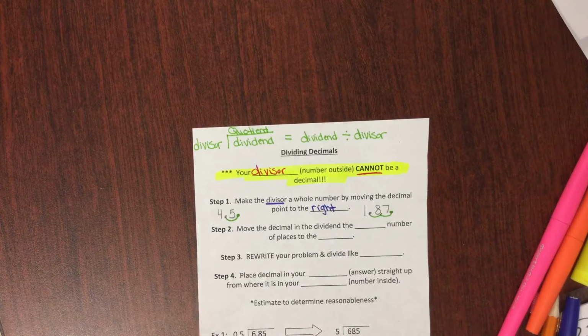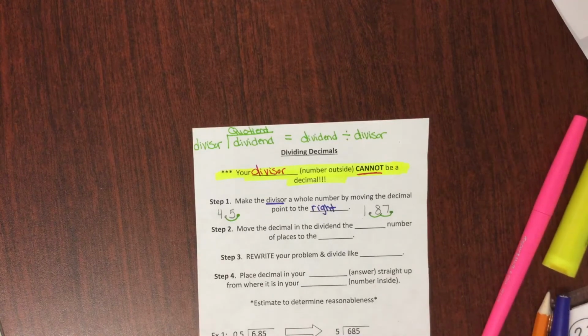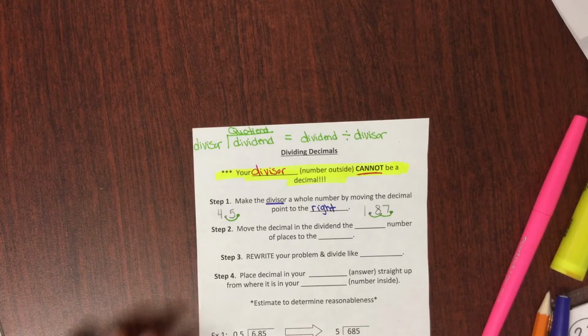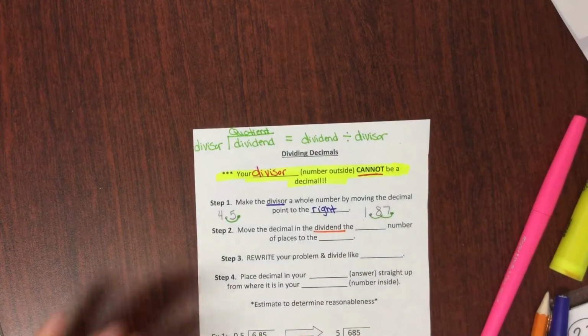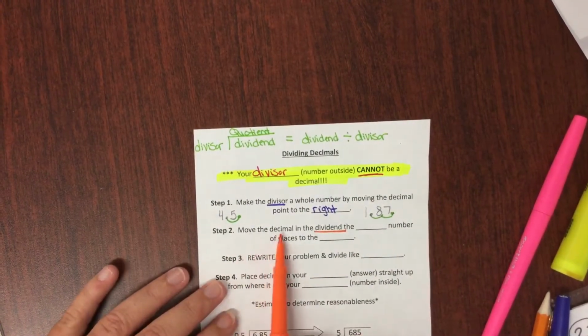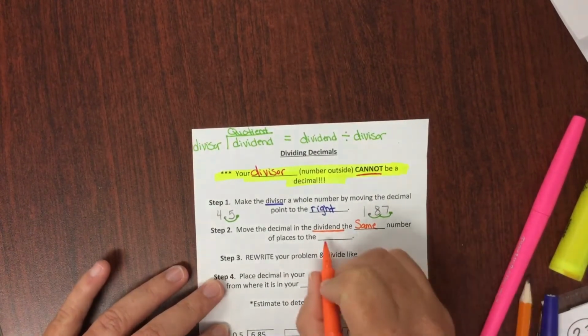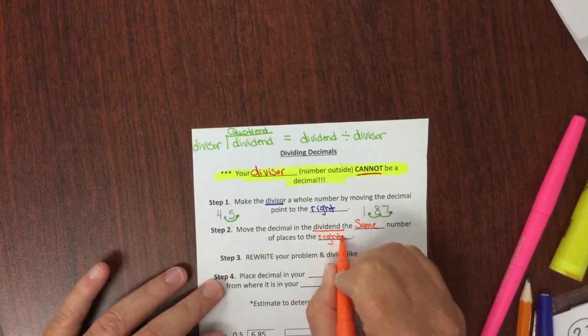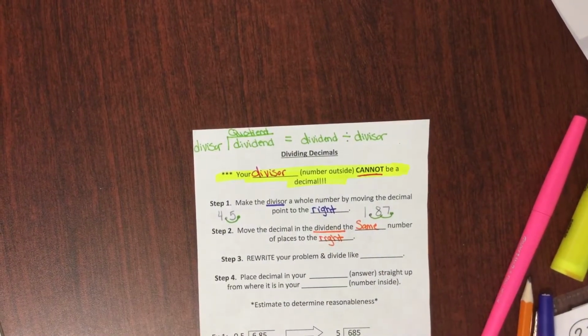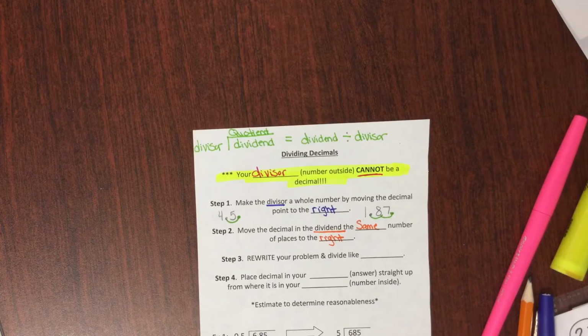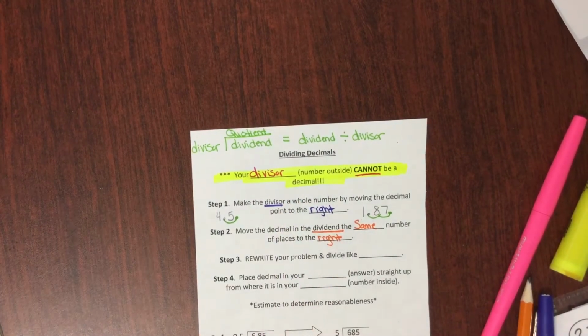So I move the decimal however many times I need to make sure my divisor becomes a whole number. Now, I can't just manipulate my divisor. If I do something to the divisor, I've got to do the exact same thing to my dividend. Remember, my dividend is the number on the inside. So I have to move the decimal in the dividend the same number of places to the right. It doesn't matter if my dividend has a decimal. It's okay for it to end with a decimal. I need to make sure that whatever I do to the divisor, I do to the dividend.